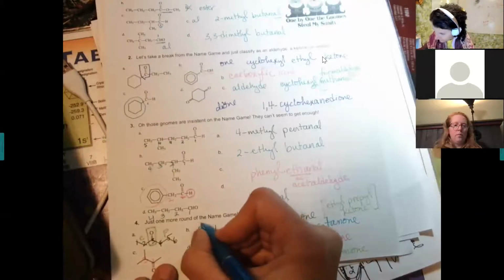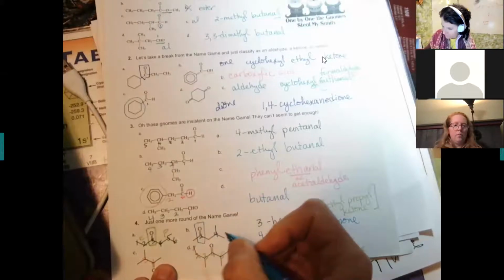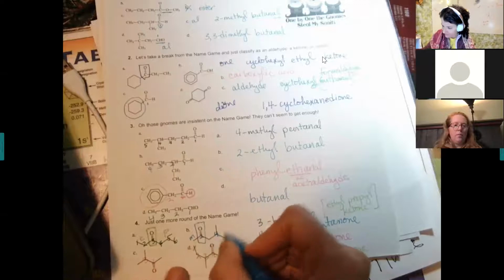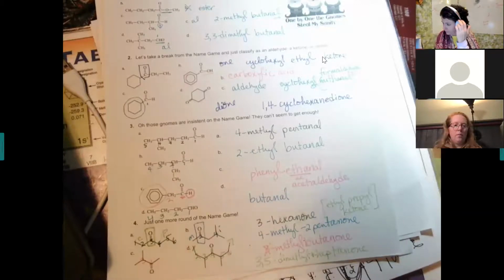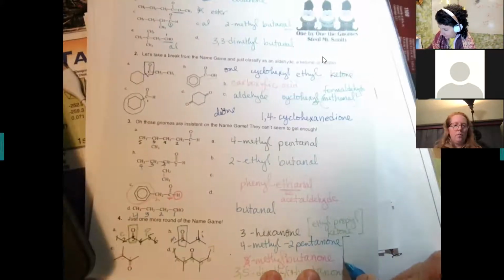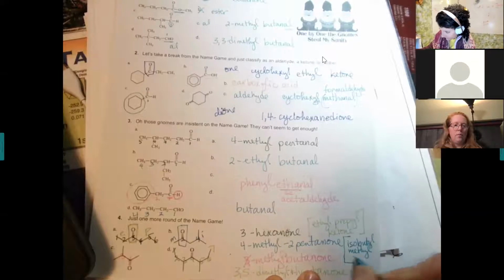All right, on B, so let's circle our ketone. And on this side, we have a methyl. And on that side, that is an isobutyl. So the other name for B, I'll write it down here, is going to be isobutyl methyl ketone.